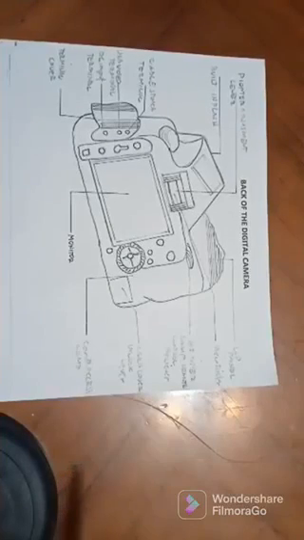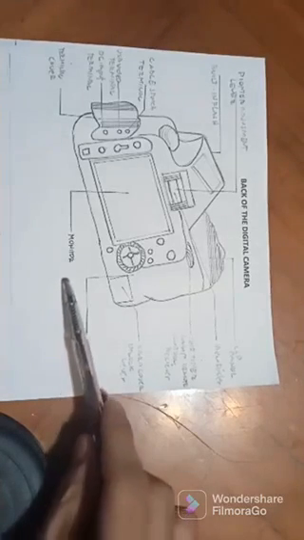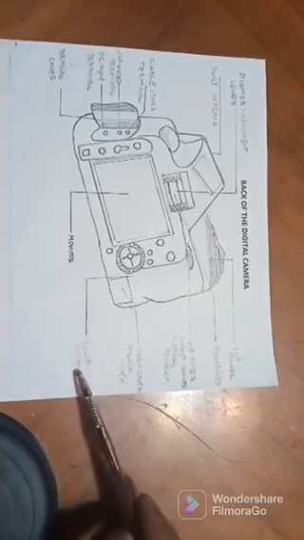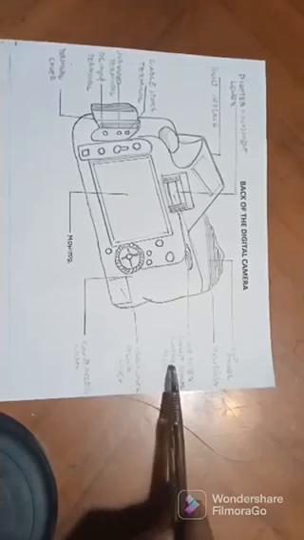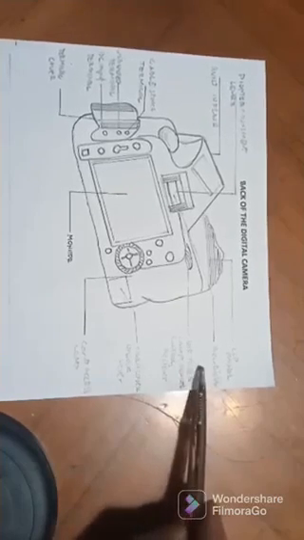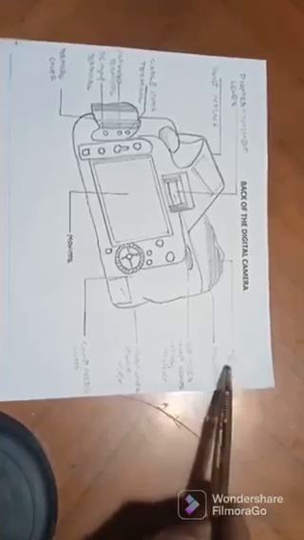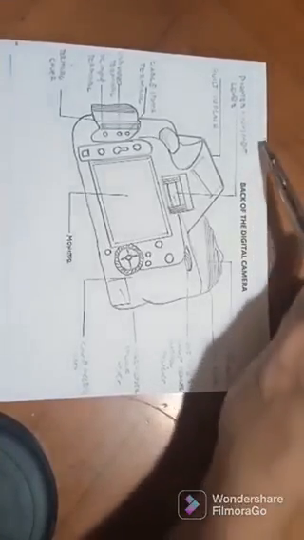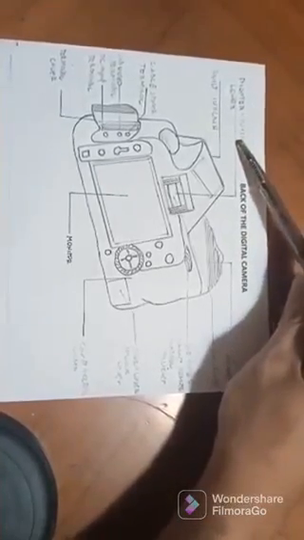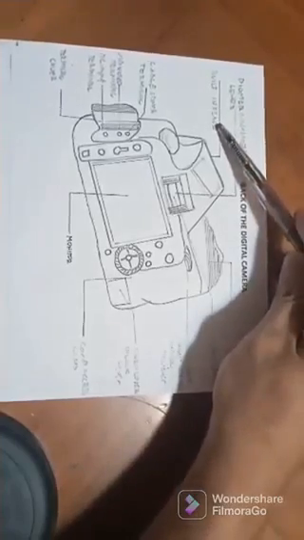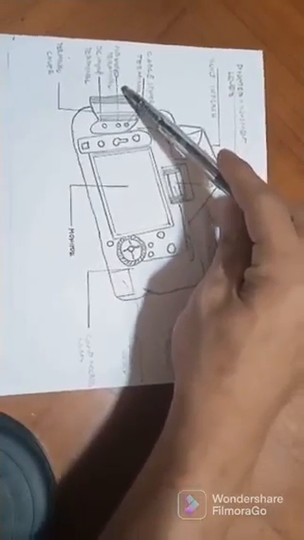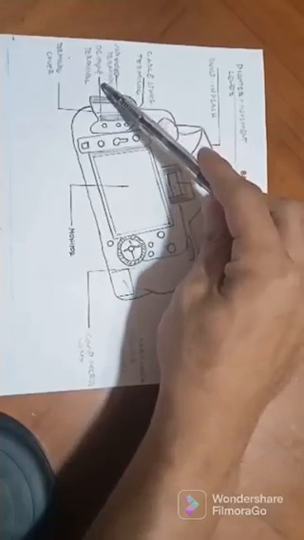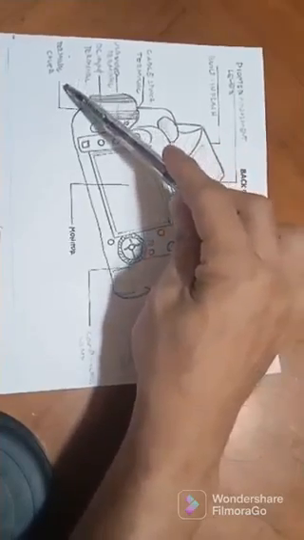We are now looking at the parts of the back of the digital camera: monitor, card access lamp, card cover, self-timer lamp, viewfinder, LCD panel, adjustment lever, built-in flash, cable terminal, USB video terminal, DC input terminal, and terminal cover.